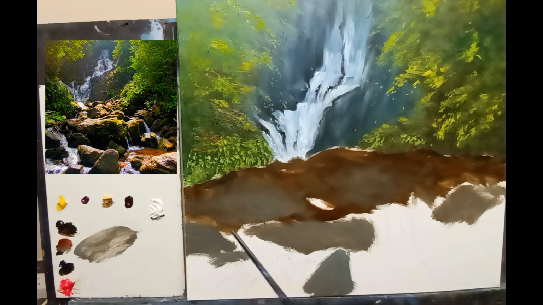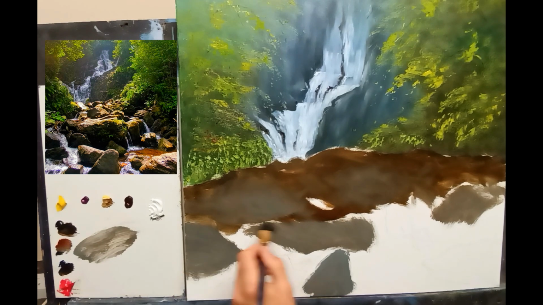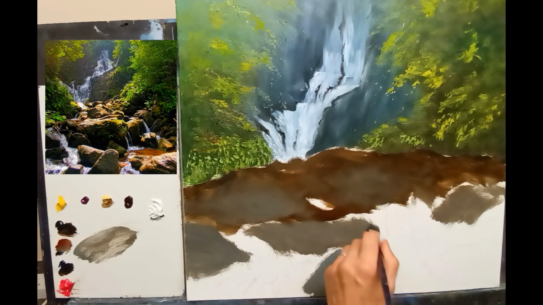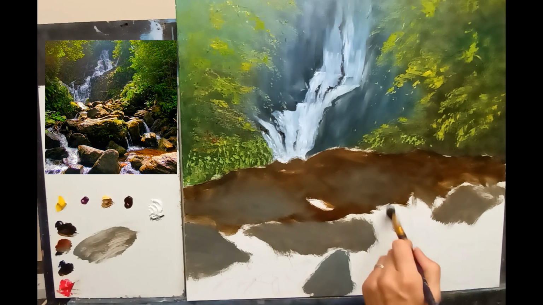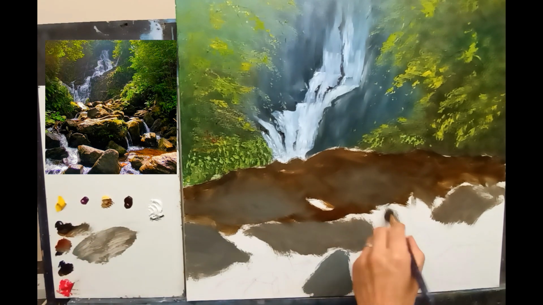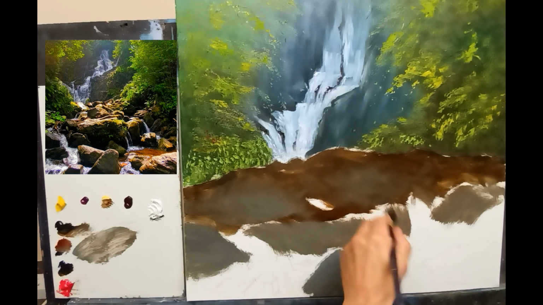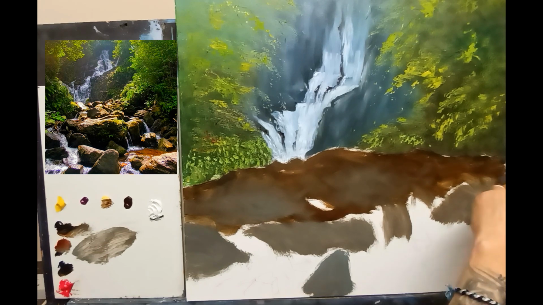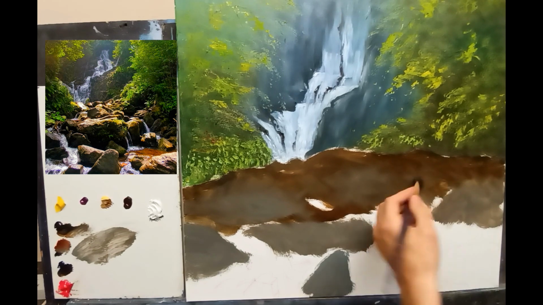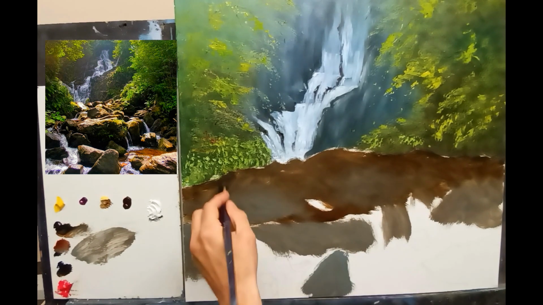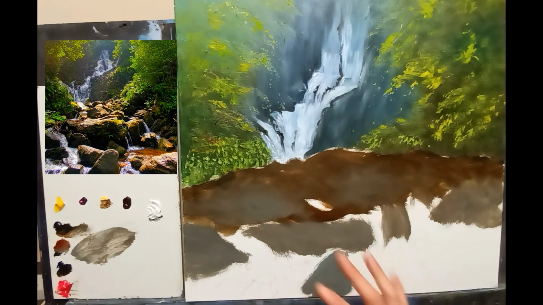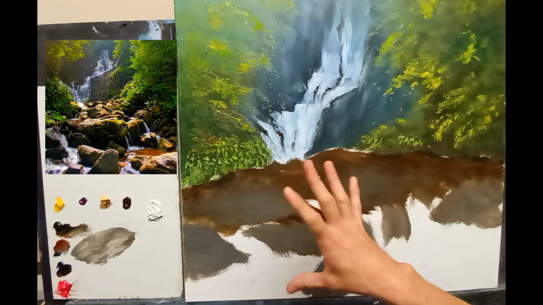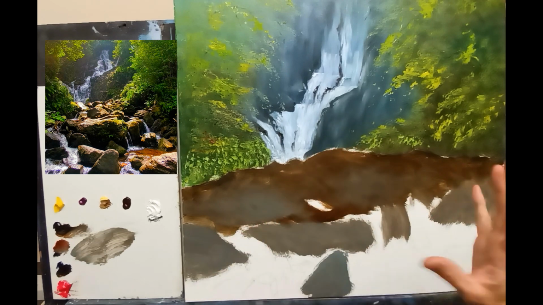And this is all water coming down here, so I can leave that. And there's a couple of rocks just over here. And you're probably thinking this is just a big mess at the moment, but it will make sense. Now I'm going to start refining the shapes of the rocks. So I have a lot of the dark in. That's what I just want to do. Basically, I want to cover some of the white of the canvas.